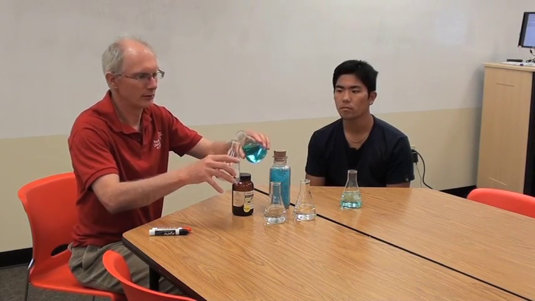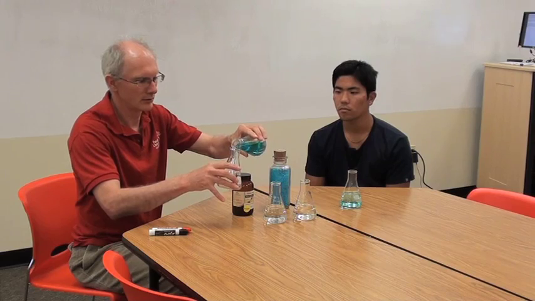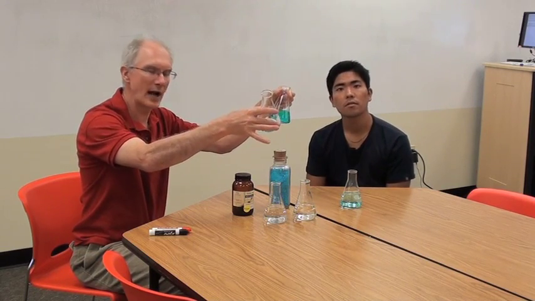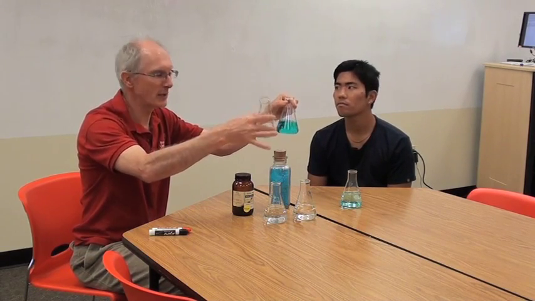And the one I put a little bit in, it's only really lightly colored. The one that I put a lot in, pretty darkly colored, right? This is more concentrated. There's more stuff in the same volume. If I take a little bit out of this, put it in here, are these the same concentration? Yes, right now they are. Yeah, they're the same concentration. They're different amounts because I only have a little bit in here.